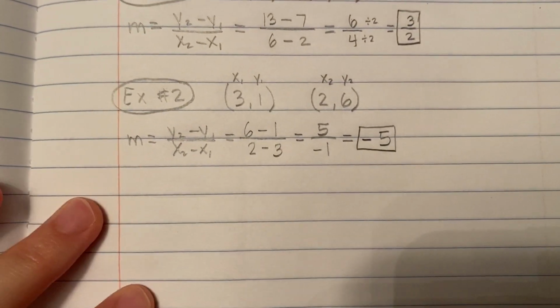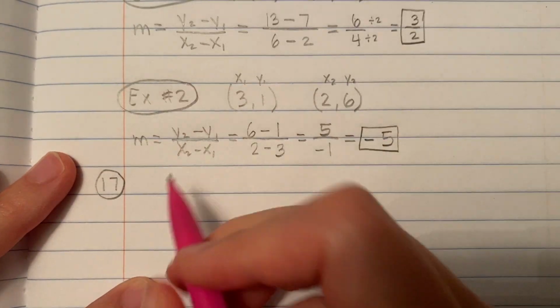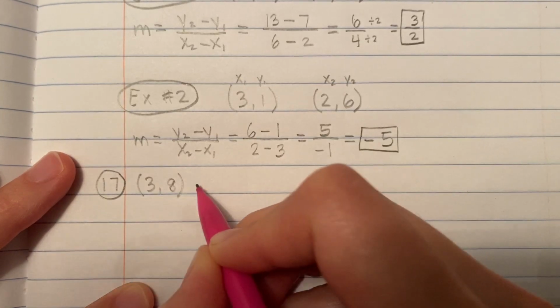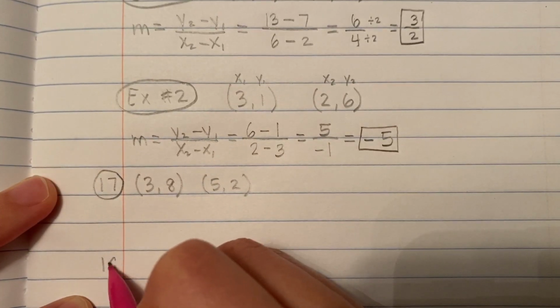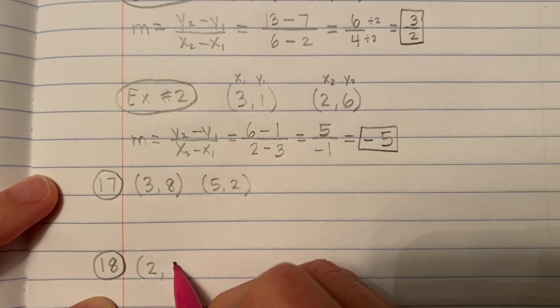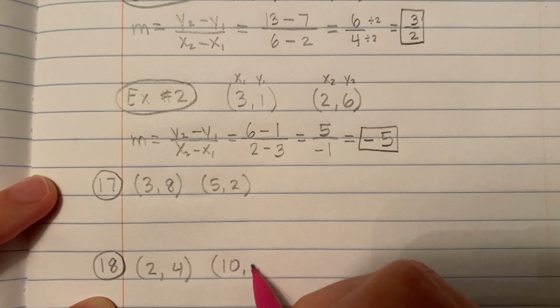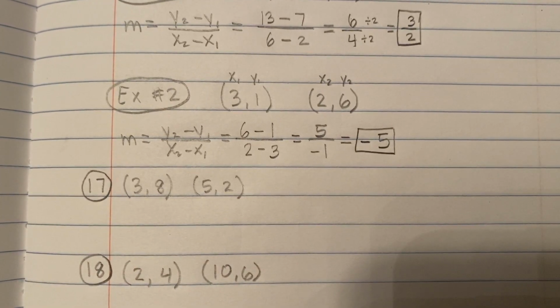You are going to go ahead and do 2 practice problems right now. And I'll even just have you copy down the points right now. Here's question 17. And here's question 18. So you're going to do this work right now and go ahead and give me the slopes for the lines that go through these 2 points and these 2 points.